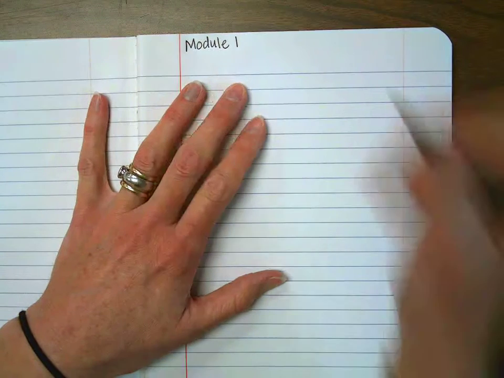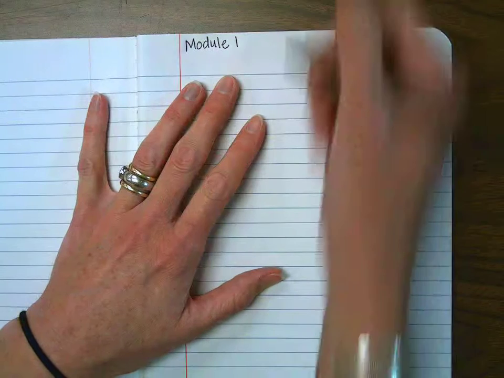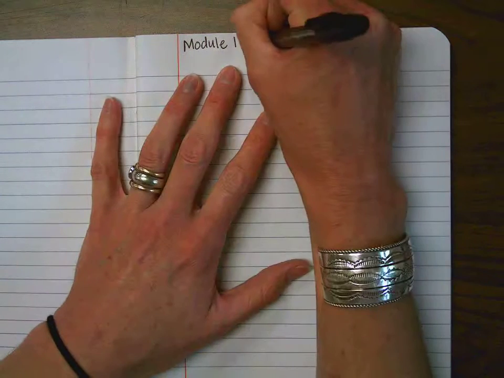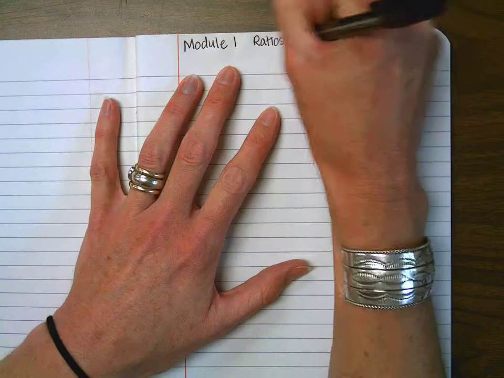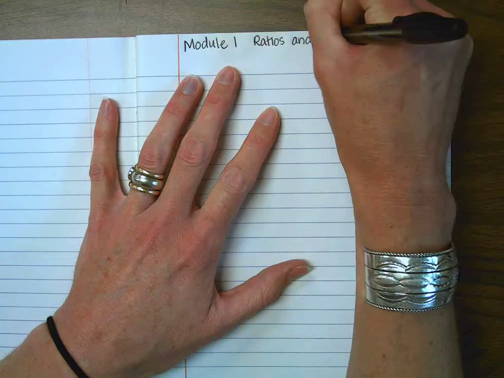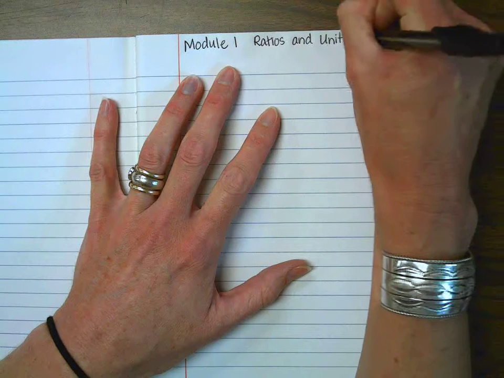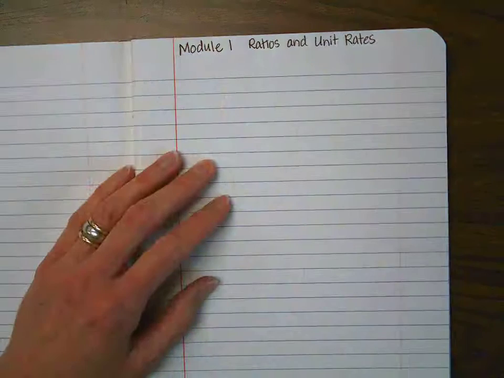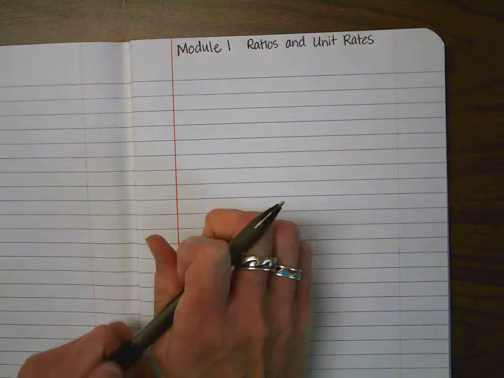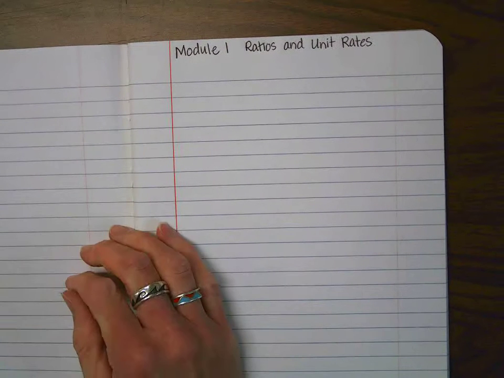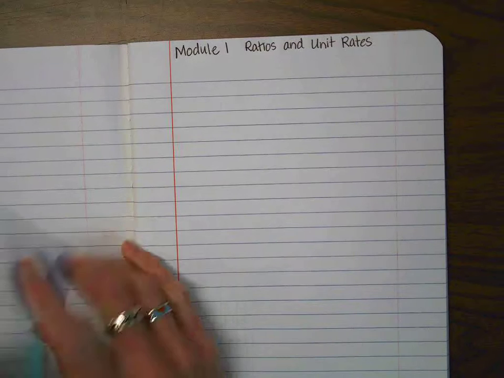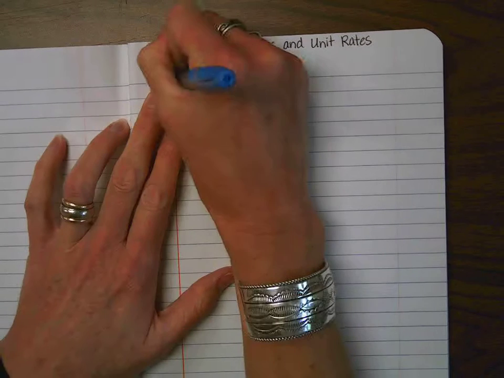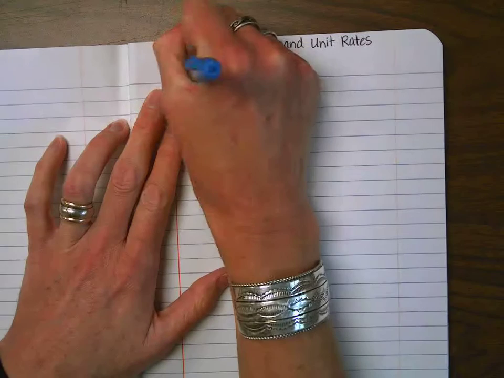because we're starting with the very first module, and the name of this module is called Ratios and Unit Rates. So we need to write ratios and unit rates up at the top. Okay? And that's the name of the whole entire module. The name of today's lesson is a little bit different, and it is just the word ratios. So lesson 1 is called ratios.